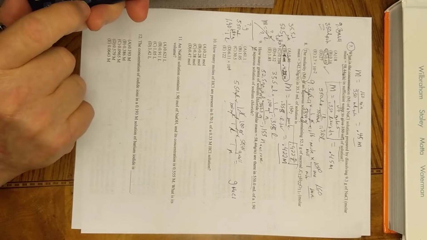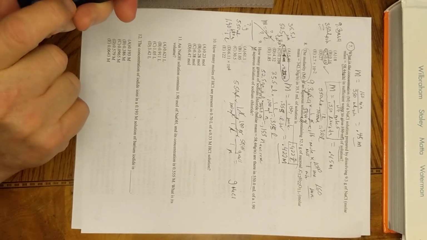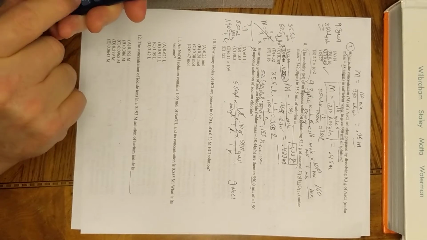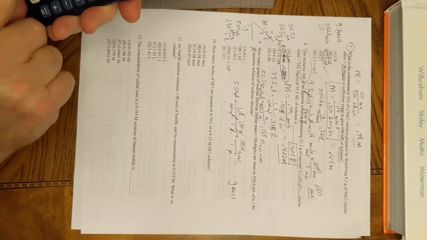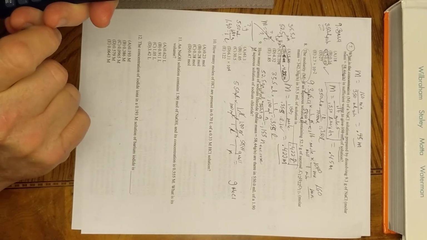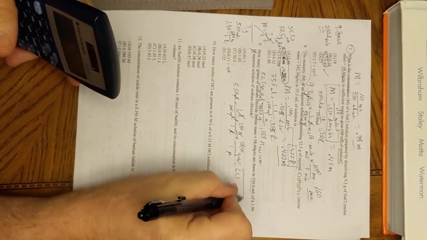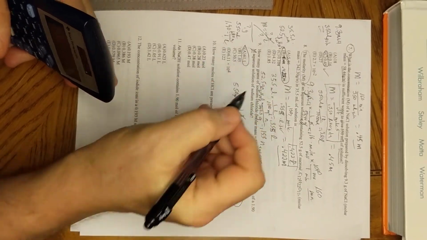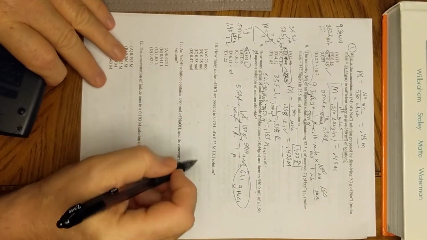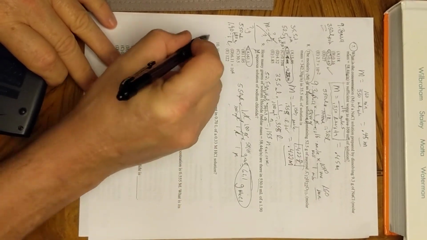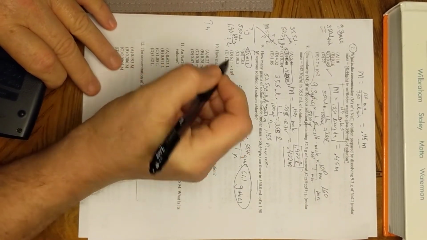So get 550 divided by 1,000 times 1.9 times 58.44, and you got 61.1. A. Okay, 10. Again, you want to know moles of HCl.